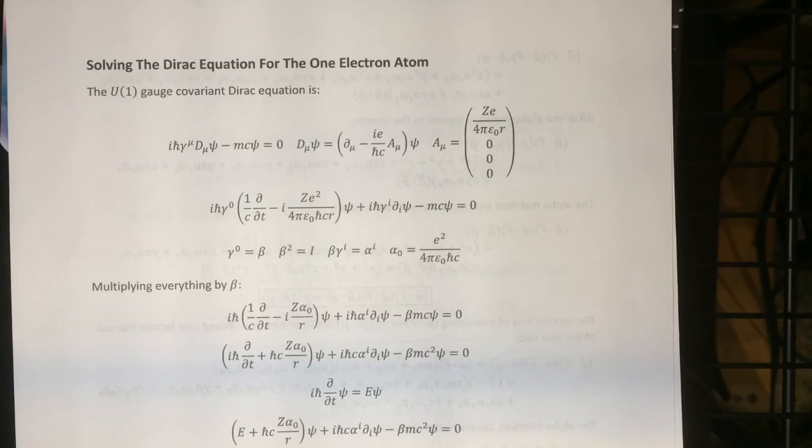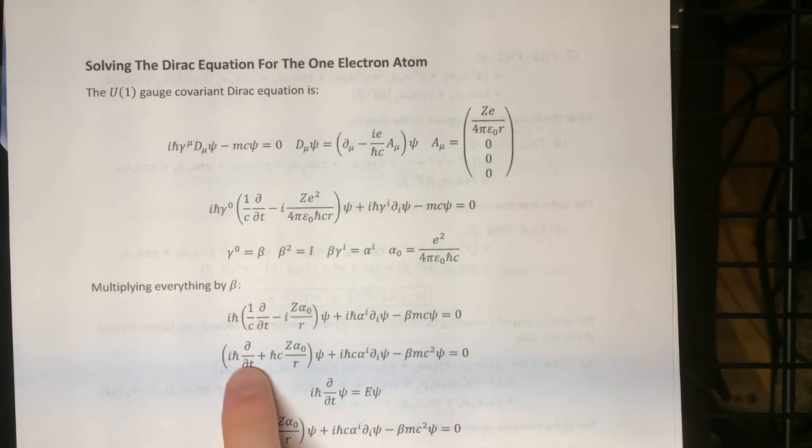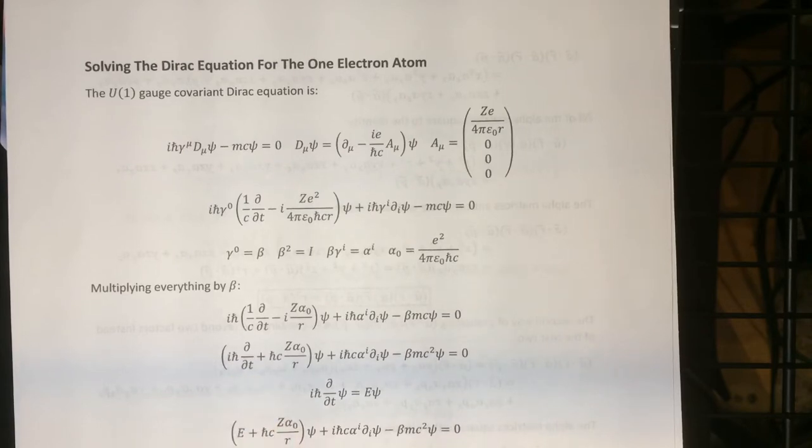Now it's usually the case that this problem is done using the alpha and beta matrices that Dirac originally used when he first published the Dirac equation, instead of the gamma matrices. And I think the reason why is to get the matrix off of the time derivative term, because we're looking for energy eigenvalues. But I could be mistaken. Regardless of why, that is how it's usually done, so that's how I did it here. If we multiply the whole equation by beta, then we get the old form.